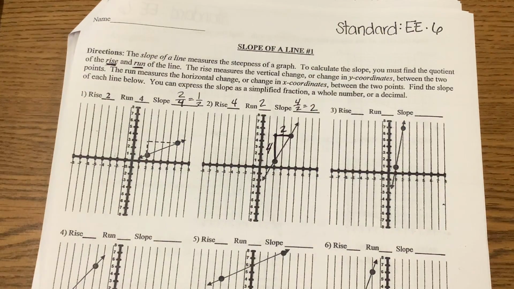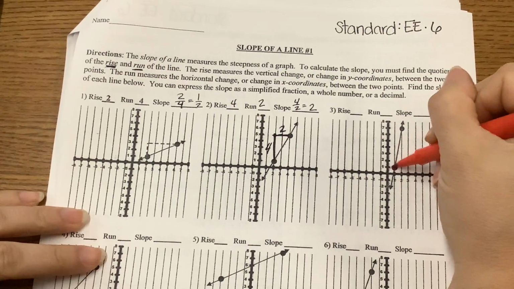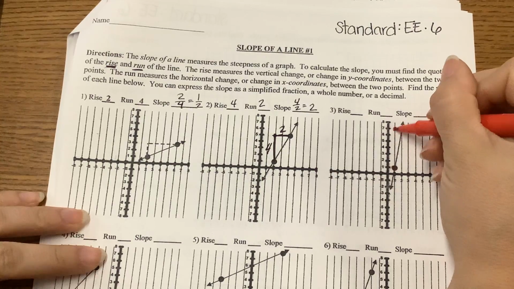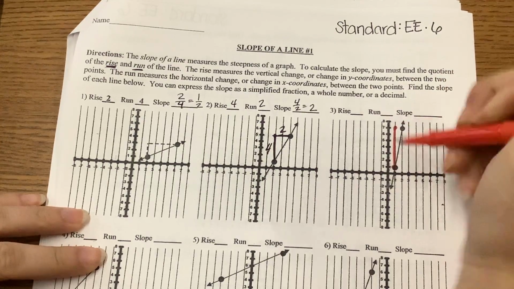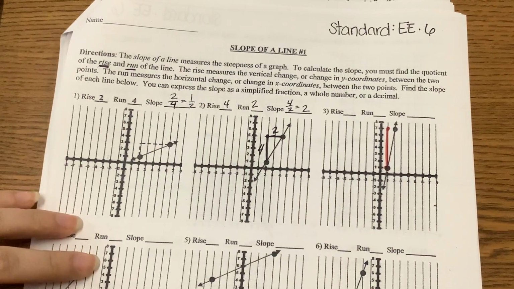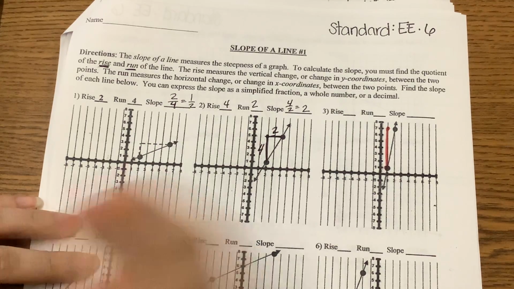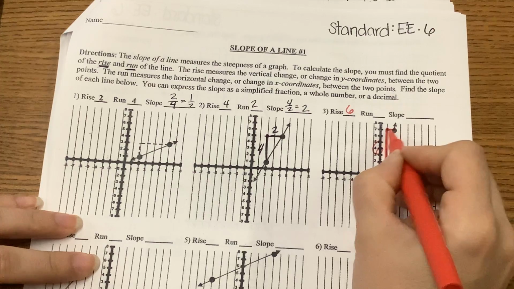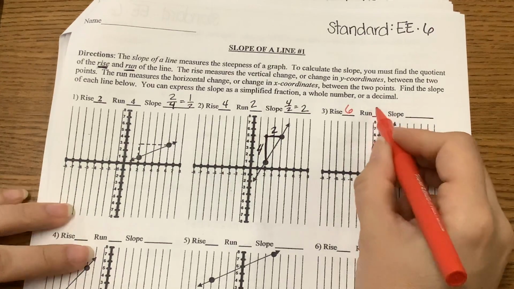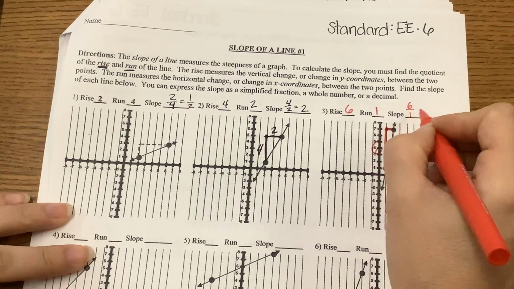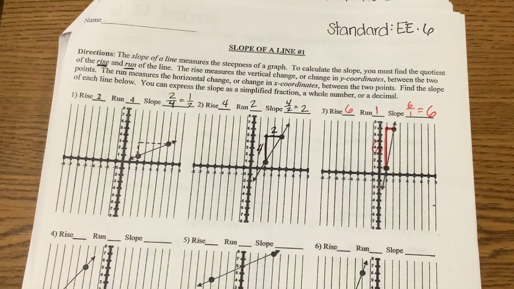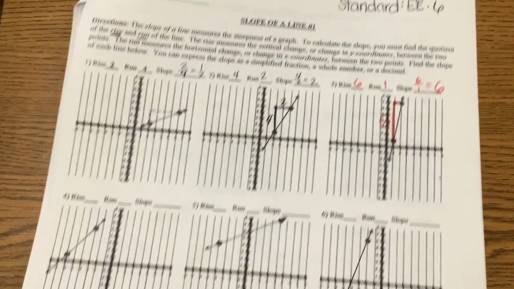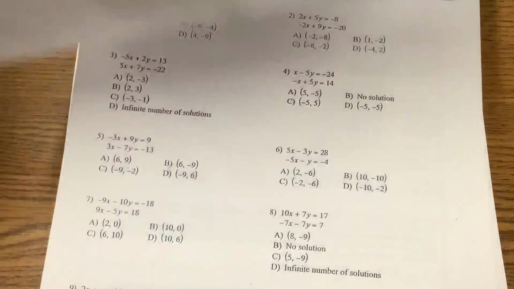Okay, and let's look at this next one. So from 1 to 7, how far is that? What's 7 minus 1? 6. So that's a rise of 6. And how far over is this from this point? 1. And what's 6 over 1? 6. Just 6. Okay, so I think you can get the hang of that. So you're going to repeat that for the next 6 problems.